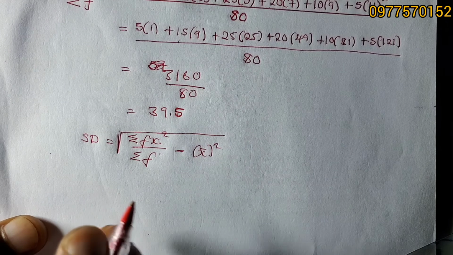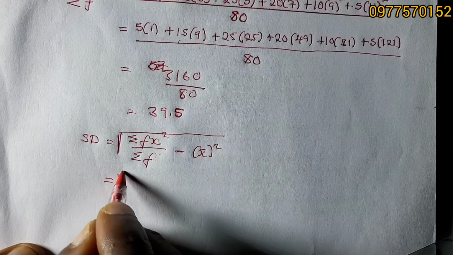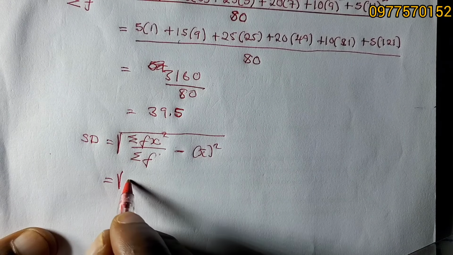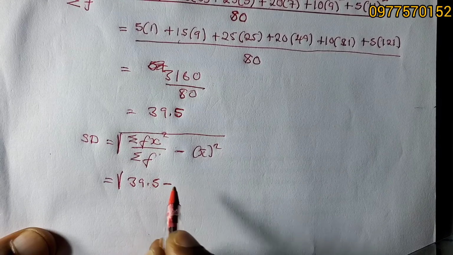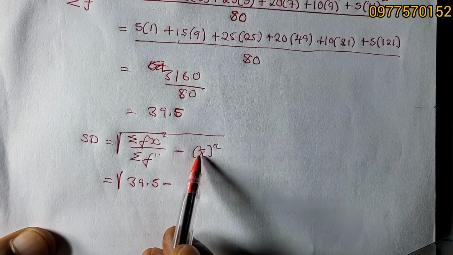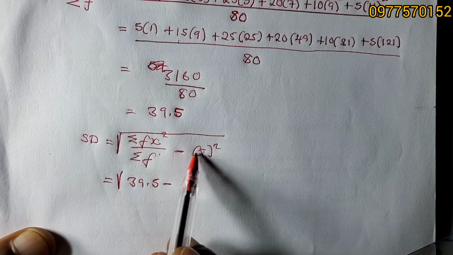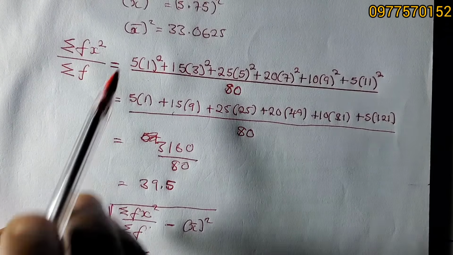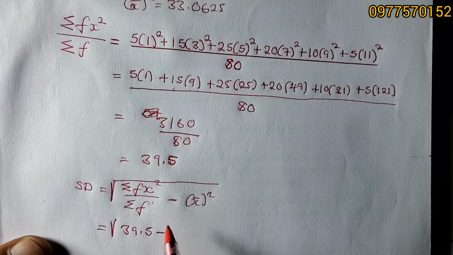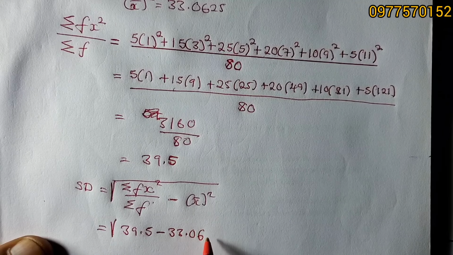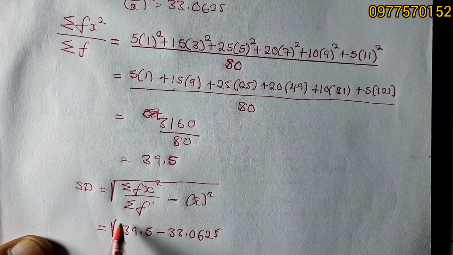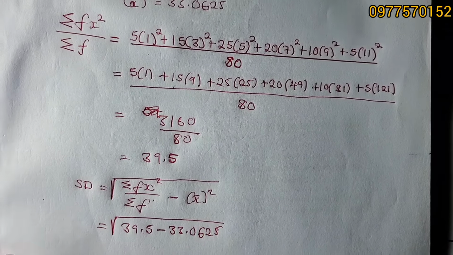According to this, we found this part, which is 39.5, minus the mean squared. Have we found the mean? Yes, we have. How about the mean squared? Yes, it is 33.0625.